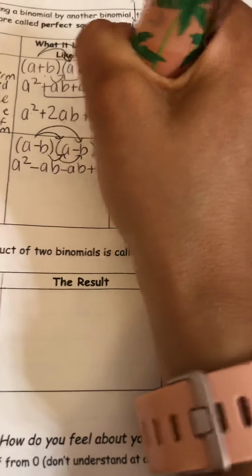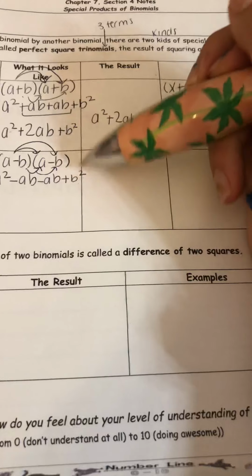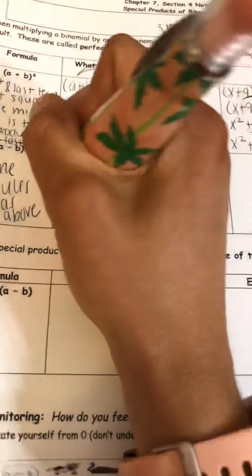And then negative b times negative b, a negative times a negative is a positive. So you have plus b squared. So notice here, they're both positive at the end. Now, just like what I did up here, I have to do here, which is to combine my like terms.